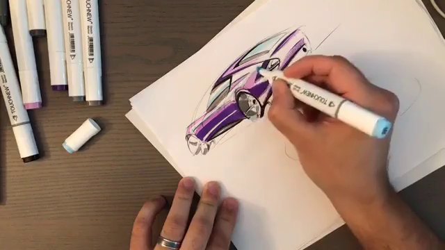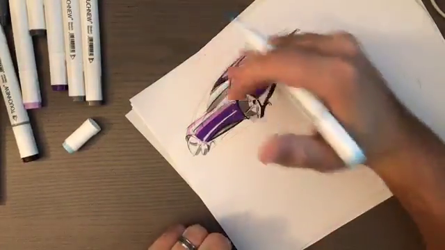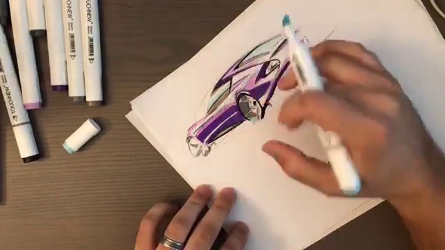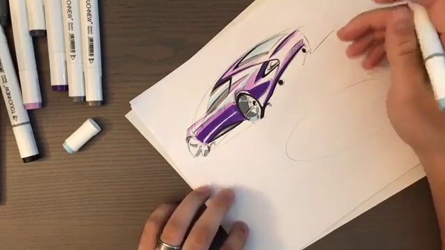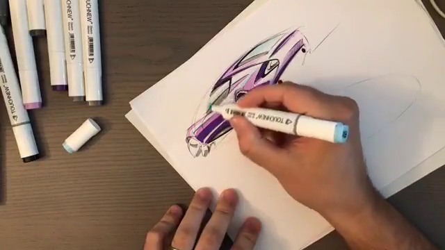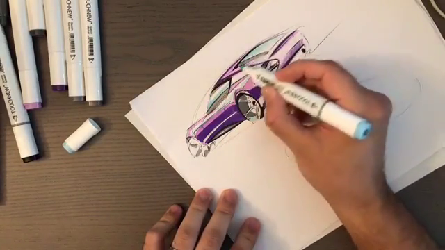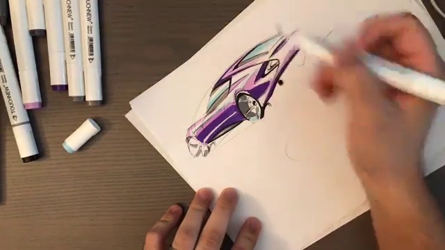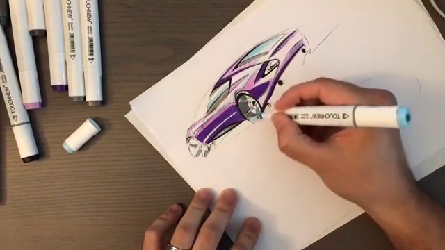So I'm adding the blue where I think the surfaces are going to reflect the sky. So obviously those surfaces are going to be the surfaces that are almost facing straight up. And I'm adding it in the window too, because glass has a tendency to have a blue shade to it. So that's what I'm adding. And this at the back is actually facing straight up, so it's gonna have a reflection of the sky anyway.